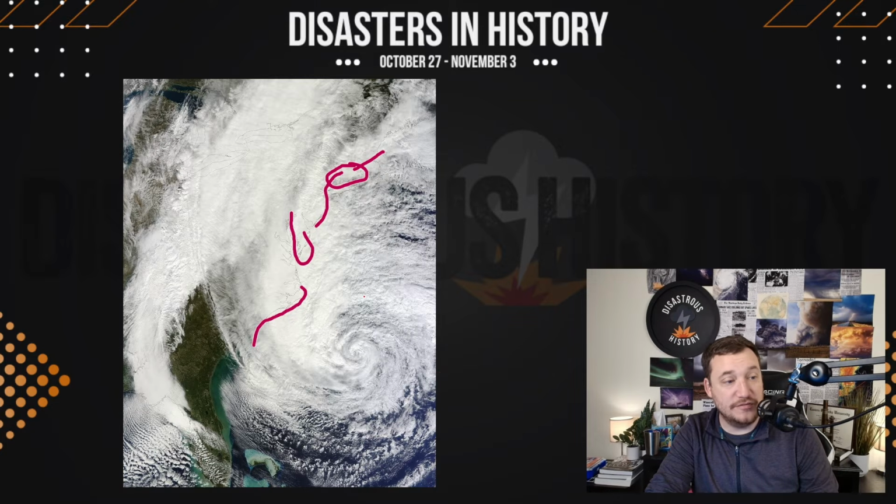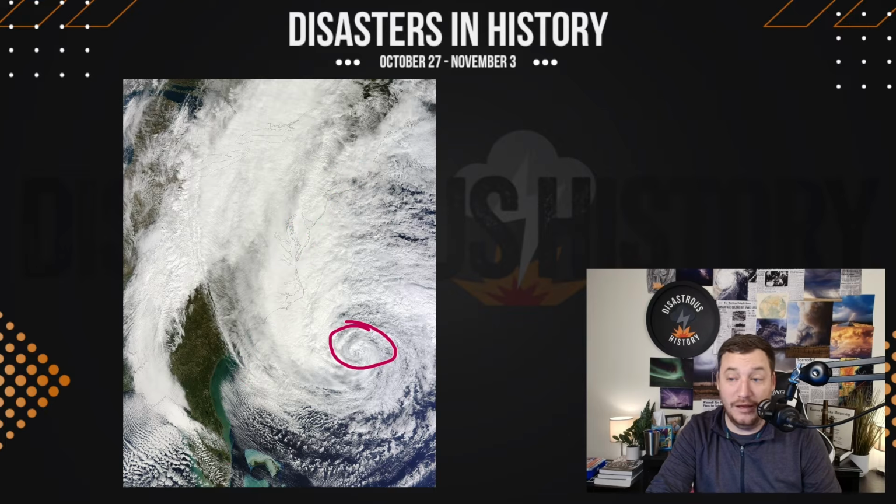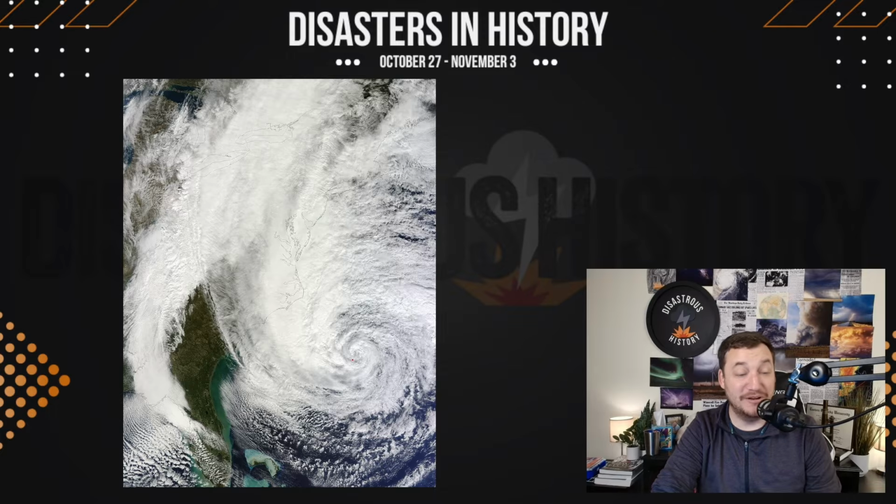The center of the storm is right here. It is all the way down almost to this South Carolina border right here. This is Florida going down here. This is an absolute massive storm, and it caused major problems all up and down the eastern seaboard, especially in New Jersey and New York and New York City.